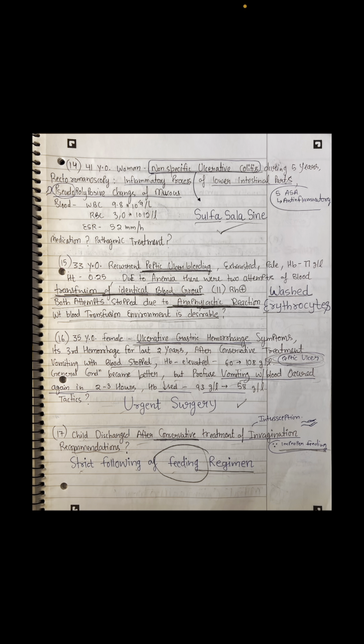Next is our patient with peptic ulcer bleeding. Transfusion of identical blood group, this and this, and anaphylactic reaction. So sir, in the case of anaphylactic reaction, the patient is with peptic ulcer bleeding, which is a case of severe bleeding. So the patient is losing his red blood cells due to the peptic ulcer bleeding, and the patient is prone to anaphylactic reaction.